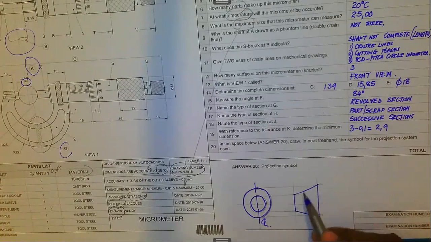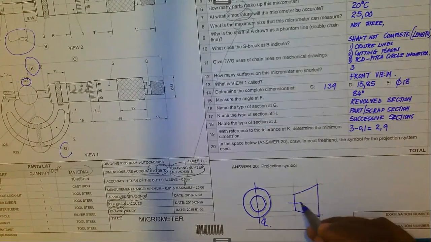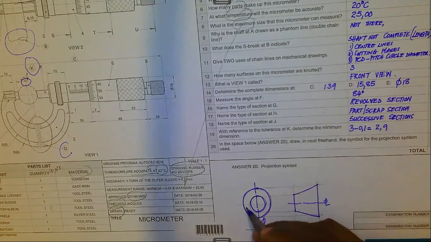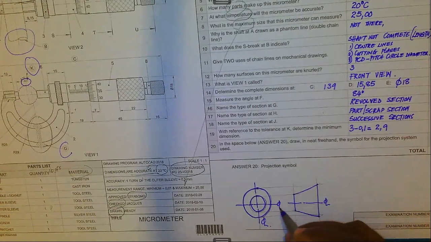Remember, this one would be given. Like I said, you have got 1, 2, 3, 4, 5, 6, 7, and the 8th one is to draw this using freehand. This one will be given in terms of the center line.